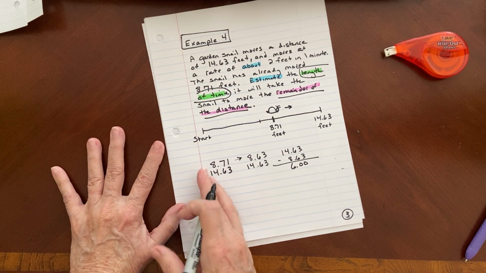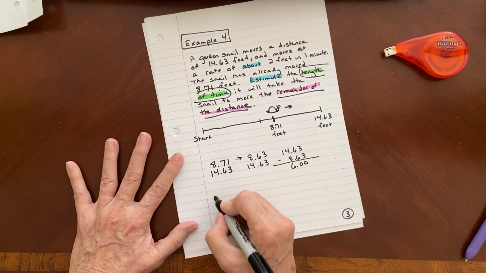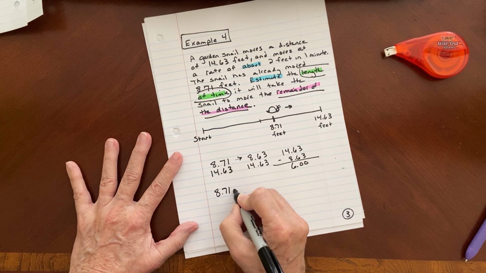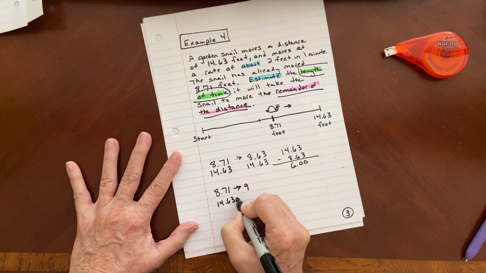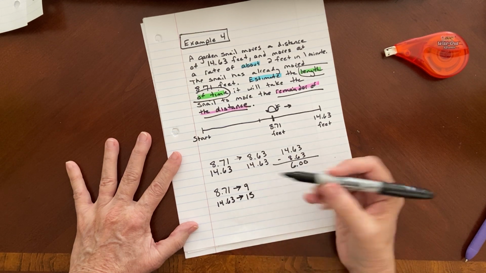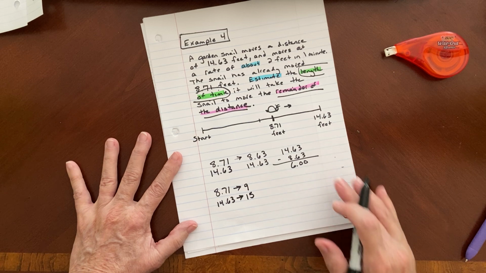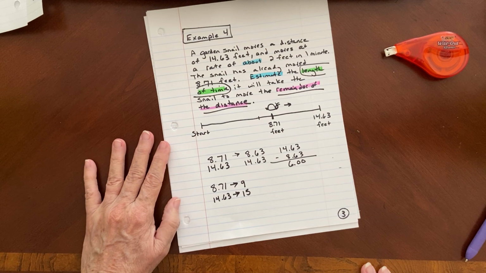In this case, I would round to the nearest ones place instead of using compatible numbers. Let's try that. So 8.71 is going to round to 9. 14.63 is going to round to 15. So what's 15 minus 9? 6. So I'm going to get the same answer here. You can do it either way. When you can use compatible numbers, a lot of times that'll give you a better estimate. In this case, it was the same.